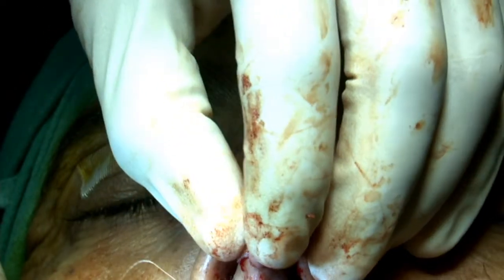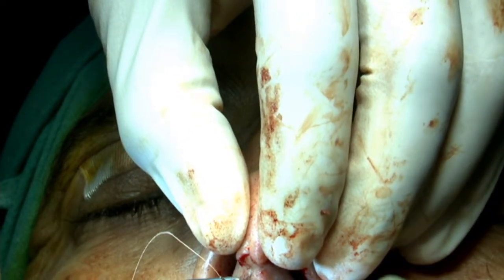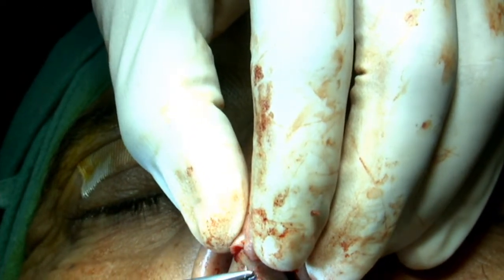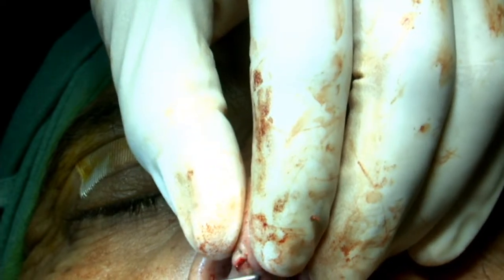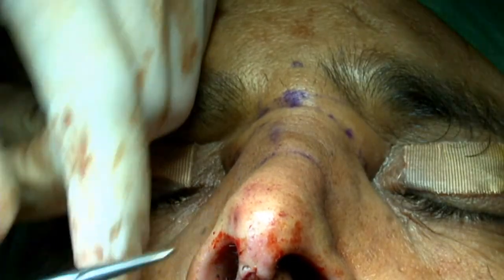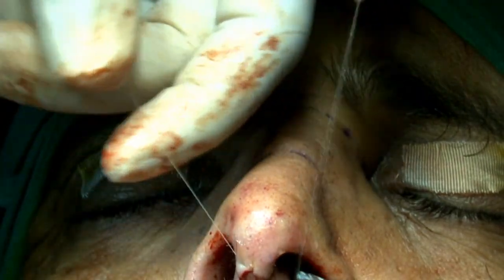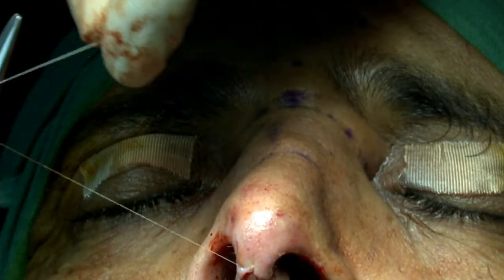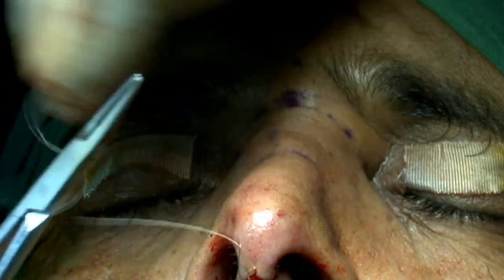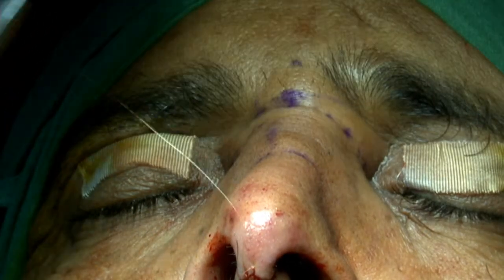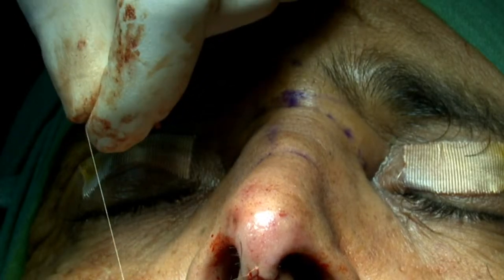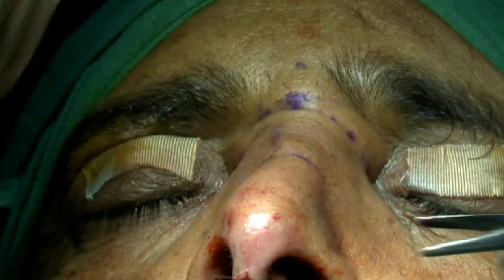Then the second suture on either side of the first like this, or you can use the corner suture. Cut it.